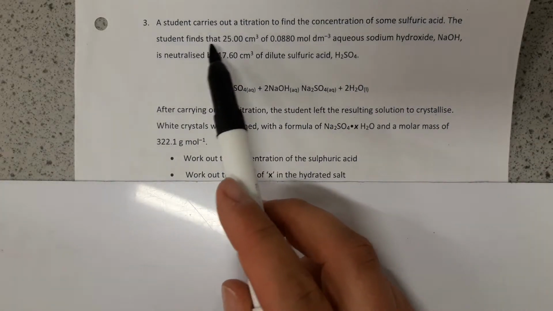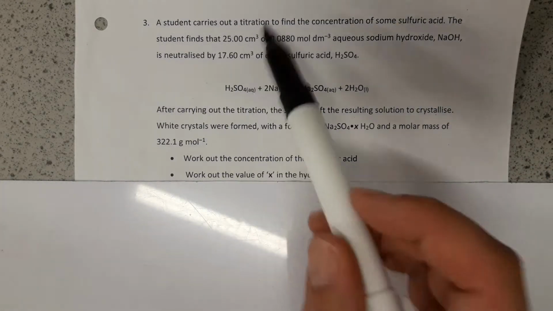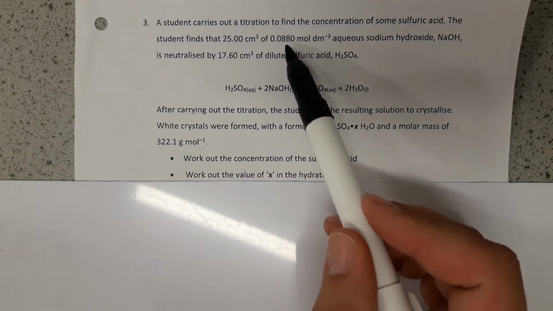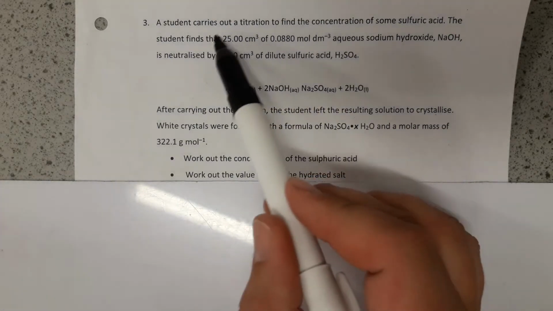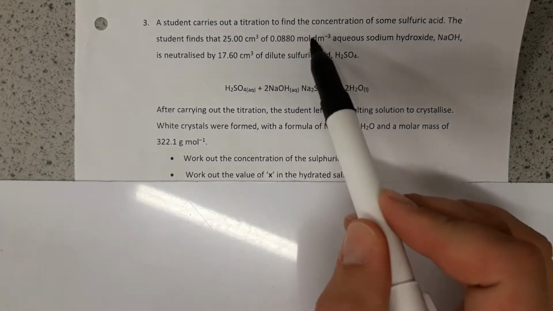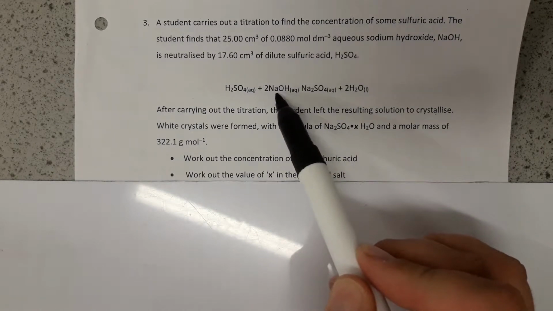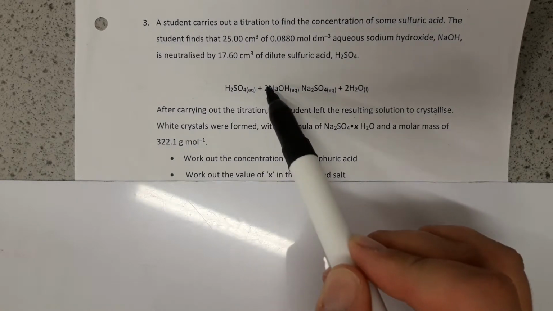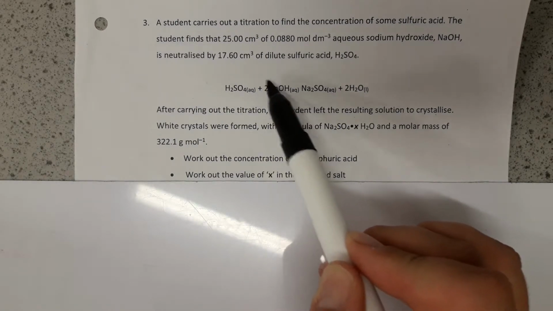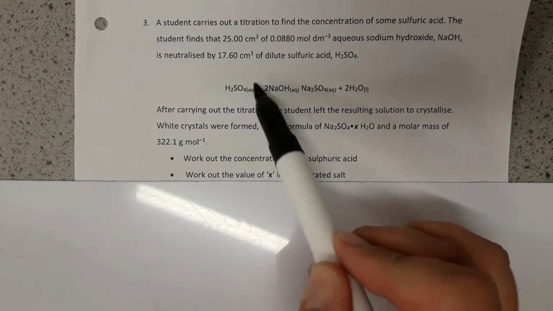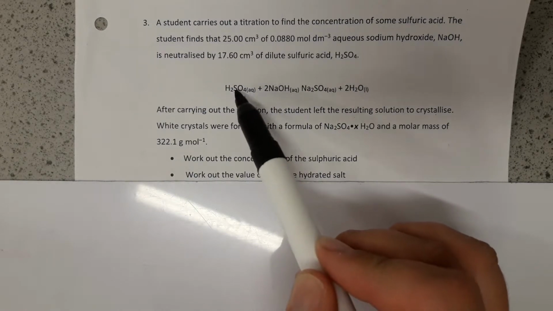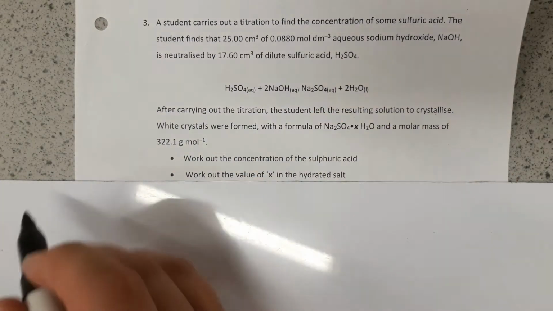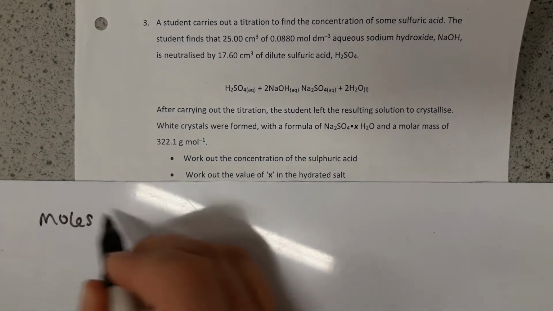So the student carries out the titration. The student finds that 25 cm³, there's a volume, of 0.088, there's a concentration, sodium hydroxide. So I've got information there I need to calculate a number of moles for my sodium hydroxide. I've got a volume here, my titer value for the sulfuric acid. The ratio from sodium hydroxide to sulfuric acid will therefore tell me how many moles of this I've got, and from there I can work out its concentration quite easily. So let's start here with my number of moles of NaOH.